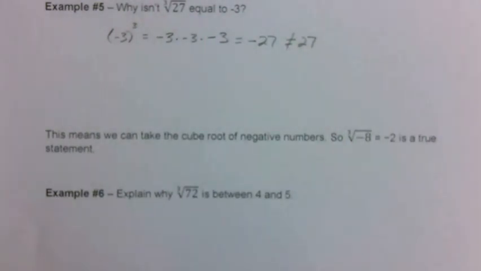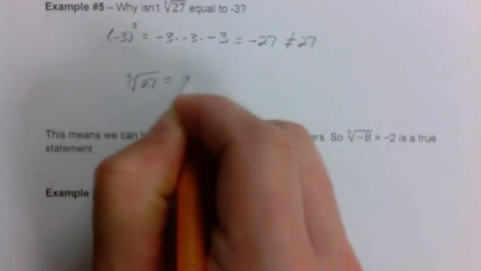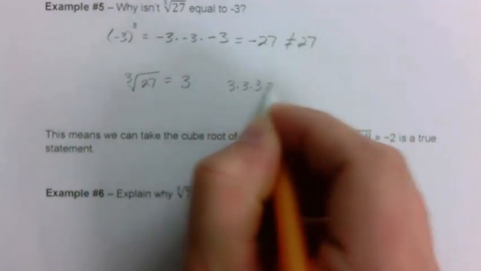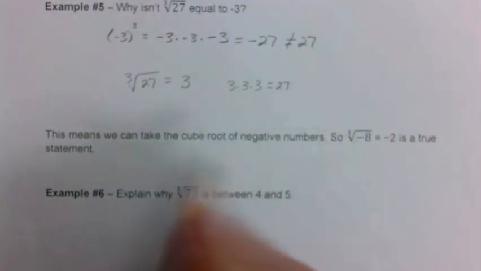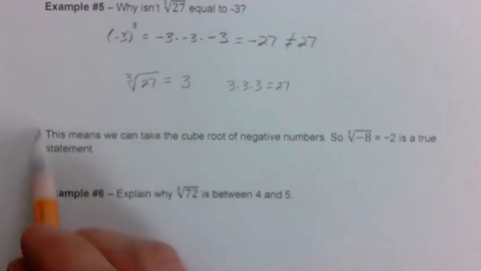Recall earlier we said that a square root can have a positive or a negative answer, but a cube root is only going to have one real number solution. So the cube root of 27 is going to equal +3 because 3 times 3 times 3 equals 27. It is only +3 and not -3.